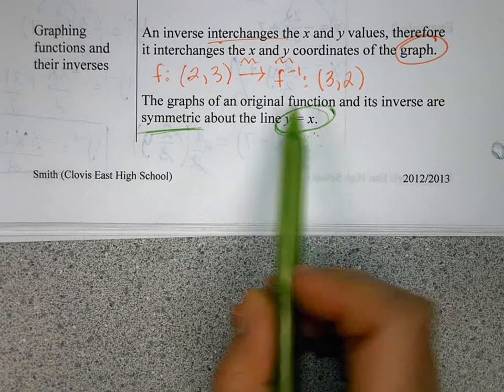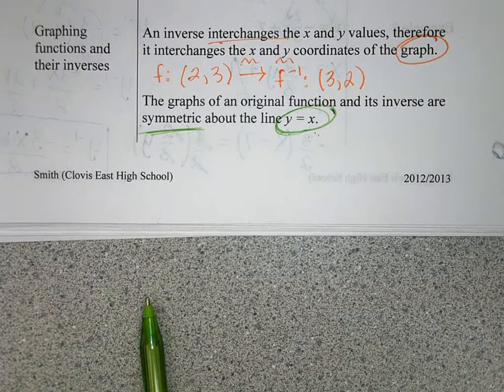But they are symmetrical, meaning if I fold along that line, my two lines would look exactly the same. So you guys remember, like in kindergarten, when you're learning about symmetrical stuff and you paint on one side and then fold it over and the two sides are the same? That's what it means. The two graphs are symmetrical if you were to fold the paper in half.